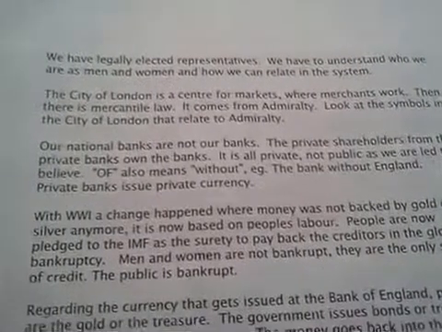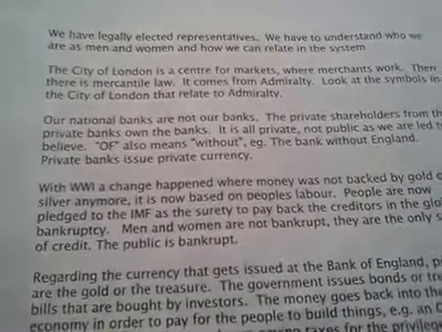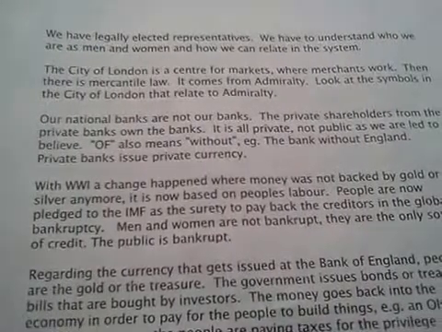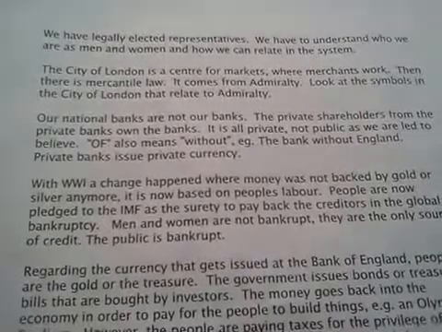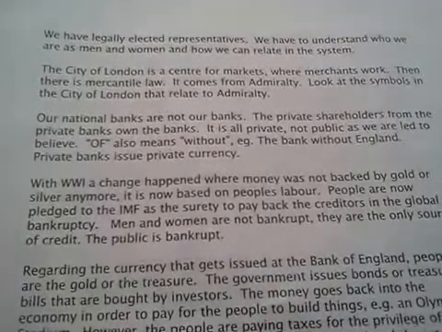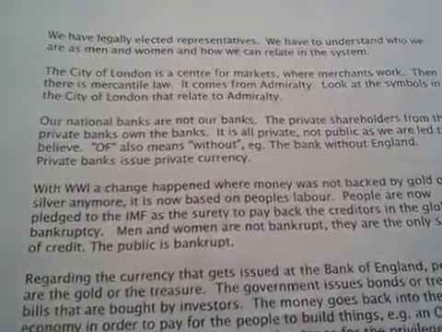Private banks issue private currency. With World War I, a change happened, where money was not backed by gold or silver anymore. It is now based on people's labor. People are now pledged to the IMF as a surety to pay back the creditors in the global bankruptcy. Men and women are not bankrupt. They are the only source of credit.